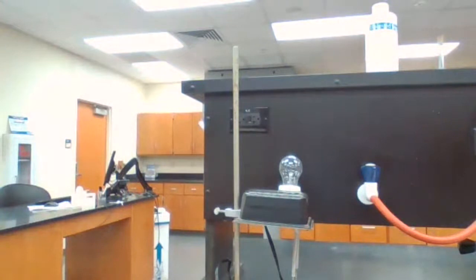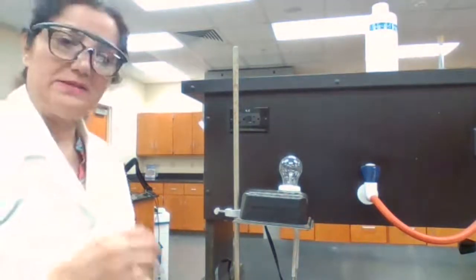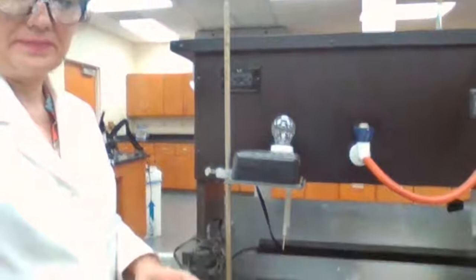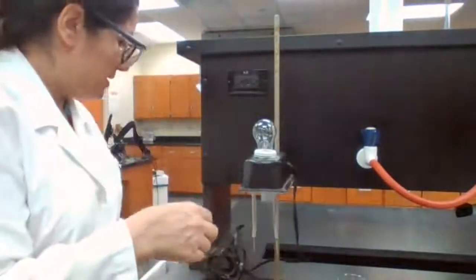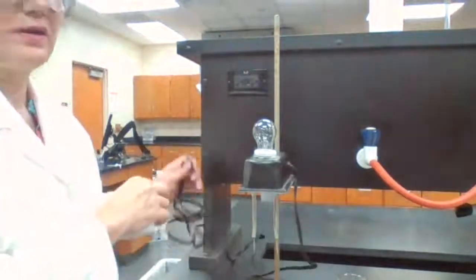The air is not a good conductor of electricity. What happens if something conducts electricity? This is a simple setup for the conductimeter.